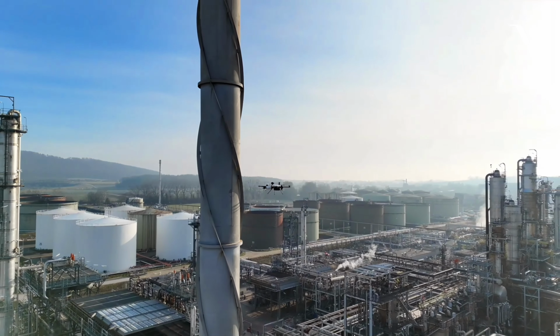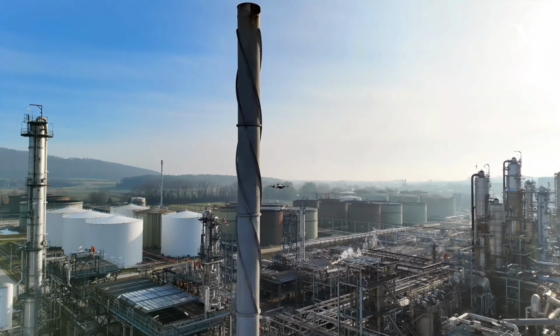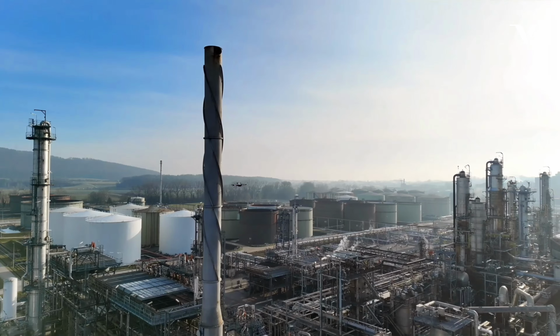For this tutorial, we're looking at a stack inspection on a refinery. The initial mission has been done as usual, including the export of the mission and the reporting. Now our great pilot Marcus is back on the refinery, and we will follow him along as he repeats this exact same mission 1 year later.